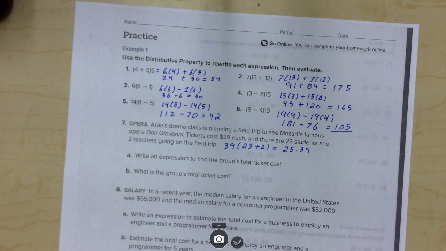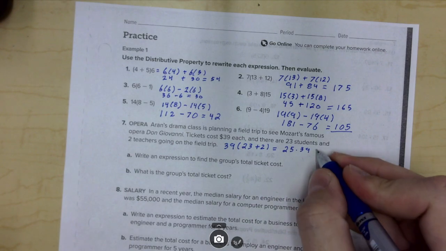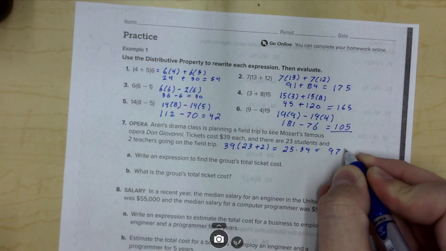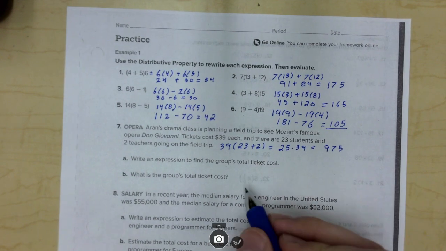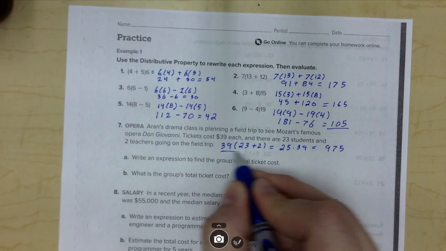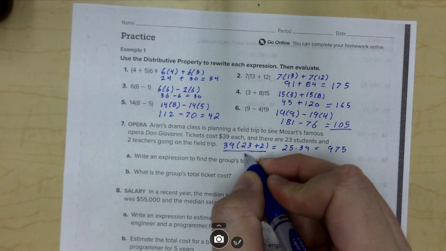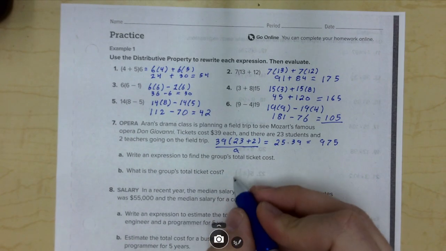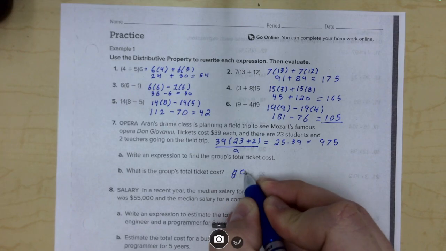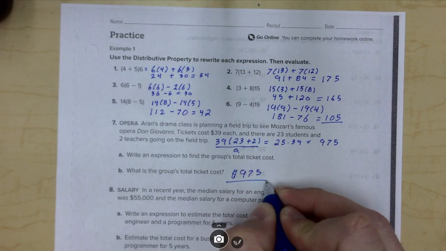So let's use the fact that we know they're equivalent to make our lives easier. So this is going to be 25 times 39, and we get 975. So write an expression for the group's total ticket cost. We did that one right there. So this is A. And what is a group's total ticket cost? 975.